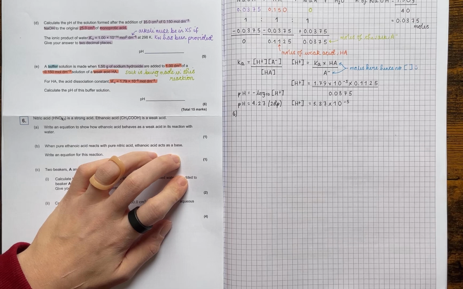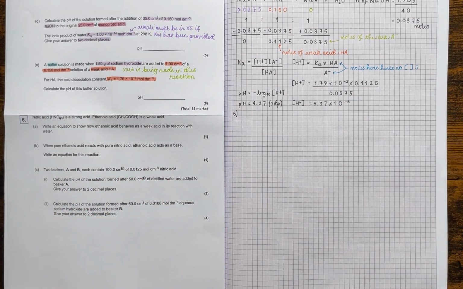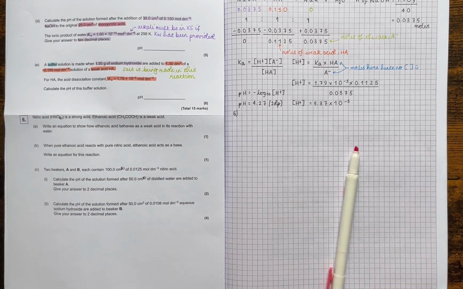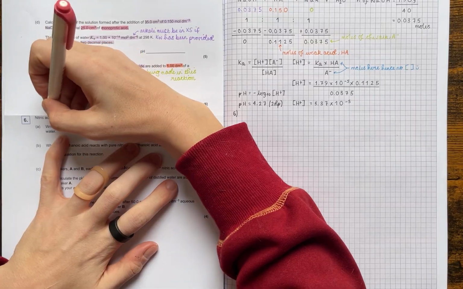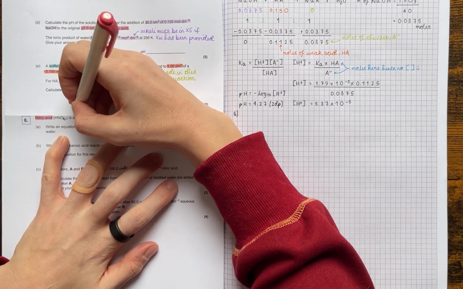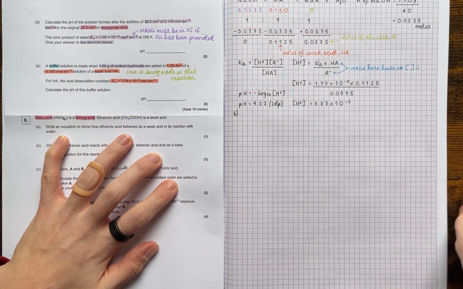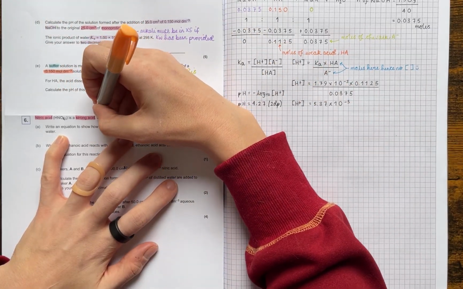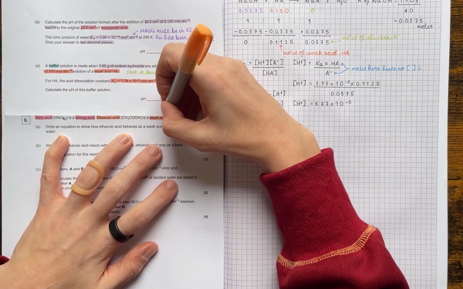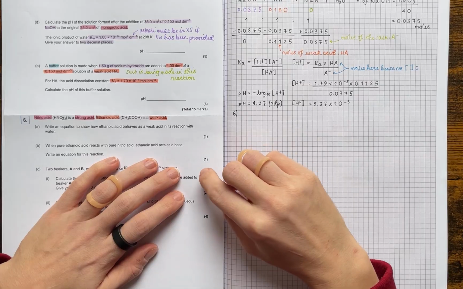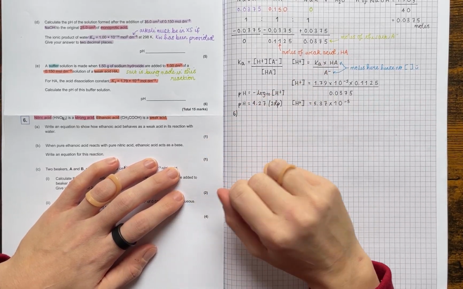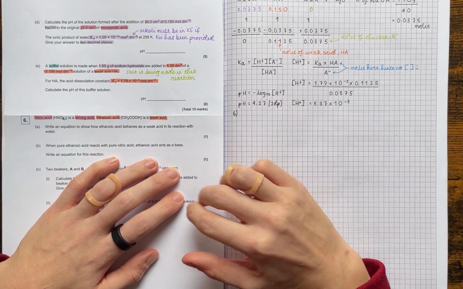It says that nitric acid is a strong acid, and then we've got ethanoic acid in this question, which is acting as a weak acid. So strong acids will fully dissociate into their ions, whereas a weak acid will only partially, or an even better word would be to say slightly, dissociate into its ions. So we don't get anywhere near 100% dissociation with a weak acid.